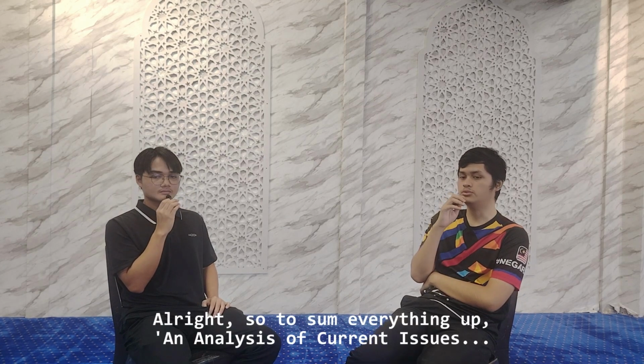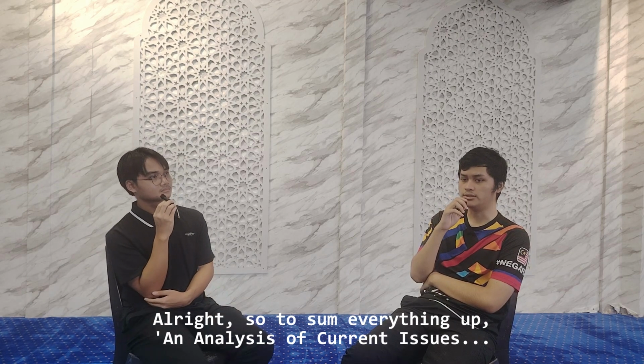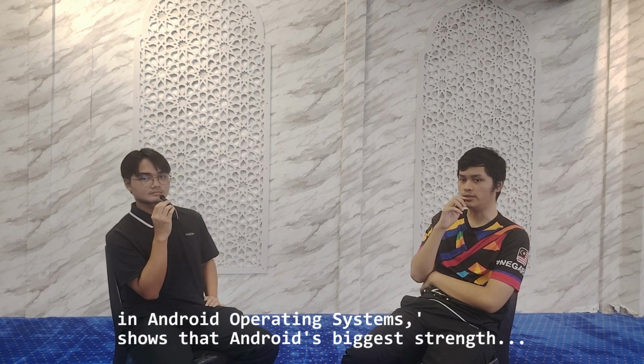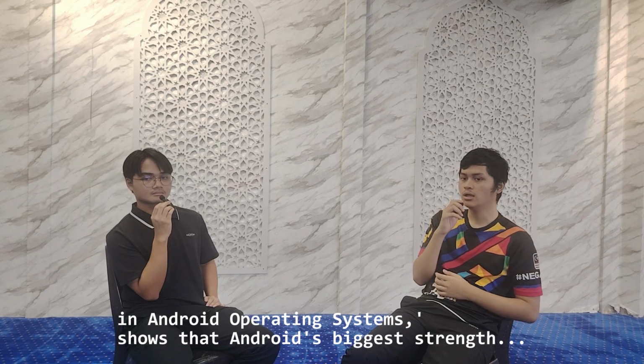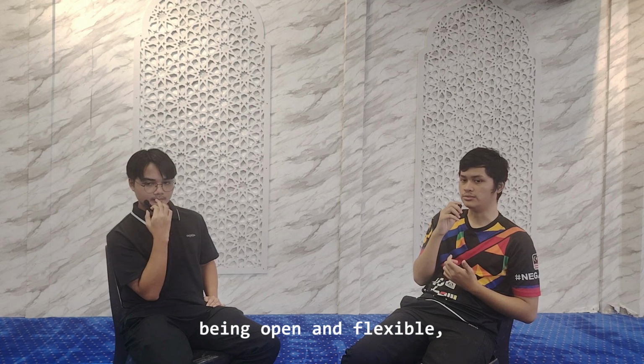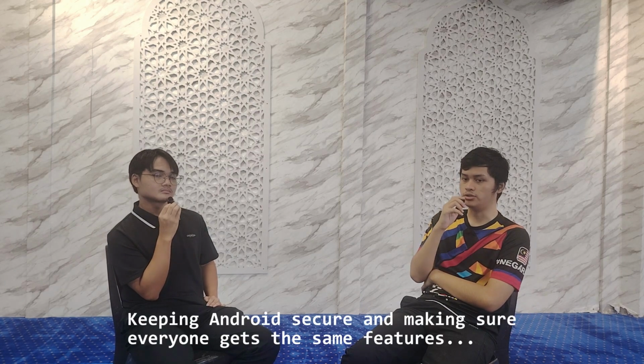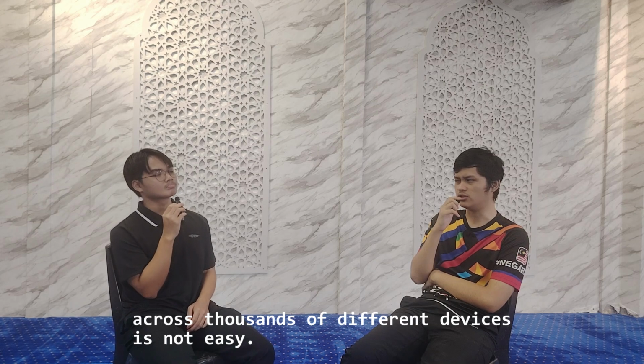Alright, so to sum everything up, an analysis of current issues in Android operating systems shows that Android's biggest strength, being open and flexible, is also one of its biggest challenges. Keeping Android secure and making sure everyone gets the same features across thousands of different products is not that easy, actually.